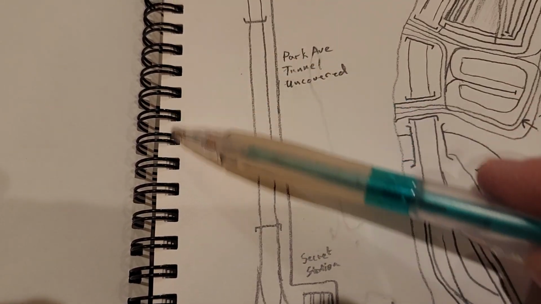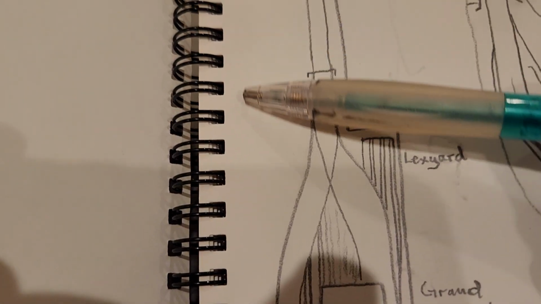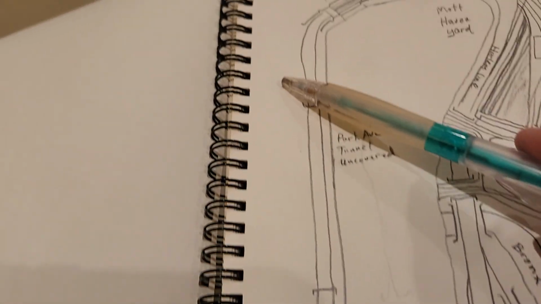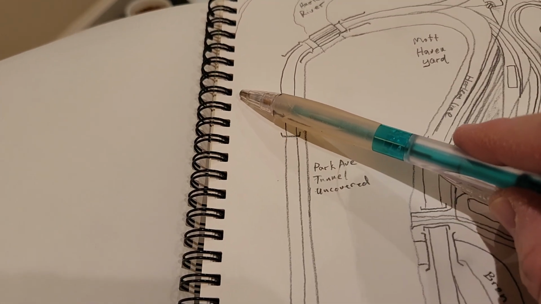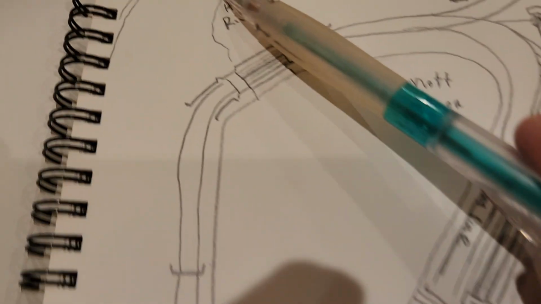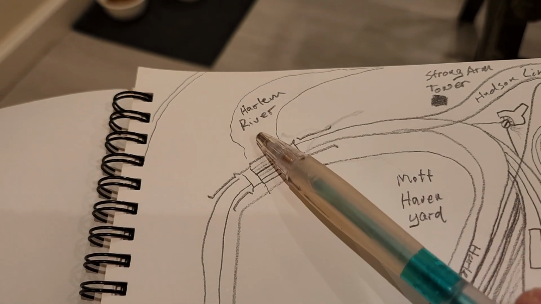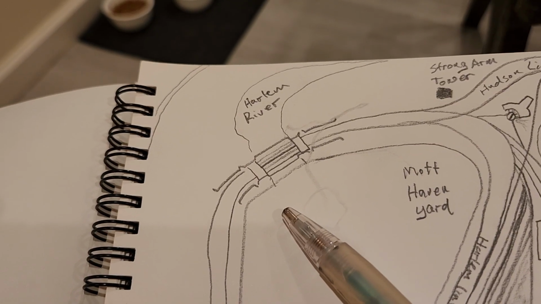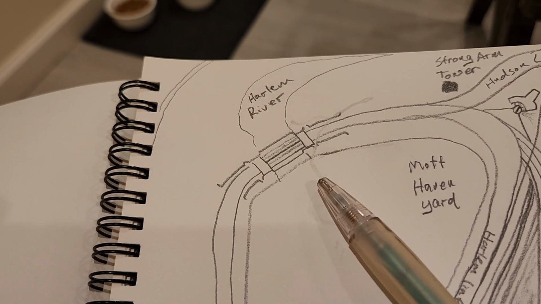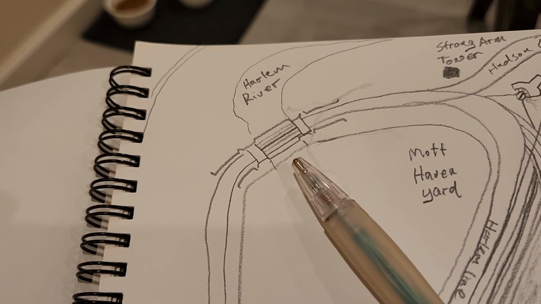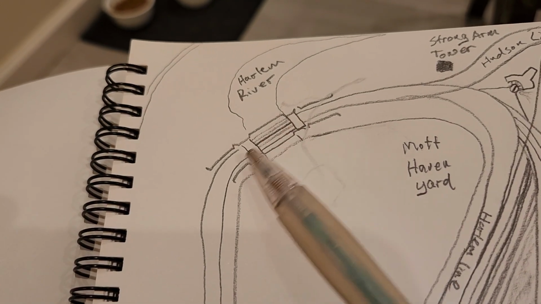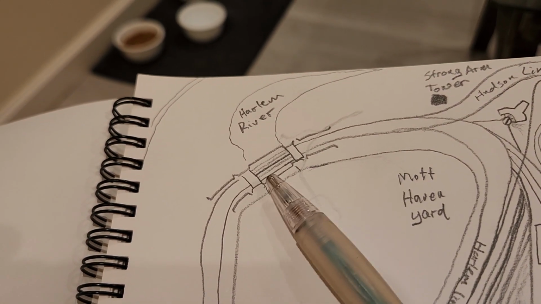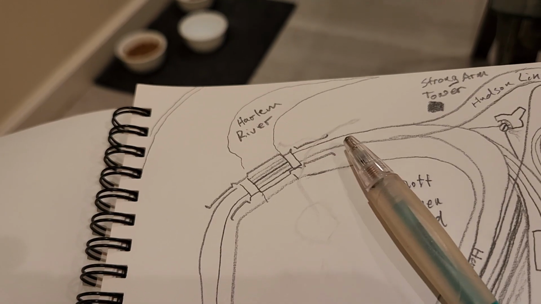Not sure what I would have on this side of the layout, if it'd be a backdrop or painted black or whatever. But after the Park Avenue Tunnel, I'd like to see the city wrapping around over here to the Harlem River. And this would be the bridge that goes over the Harlem River. It's a double lift drawbridge where there are two side-by-side bridges that are lifted straight up. I've never seen it open, but it exists as a drawbridge or a lift bridge if you like.